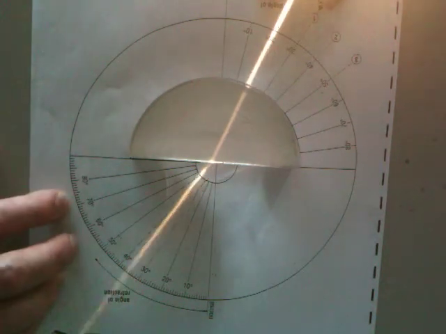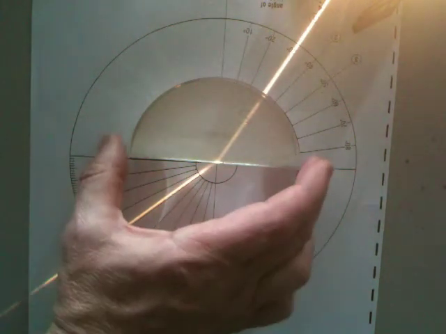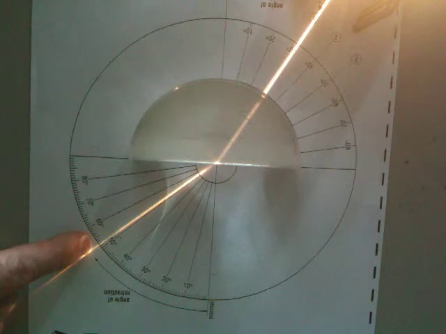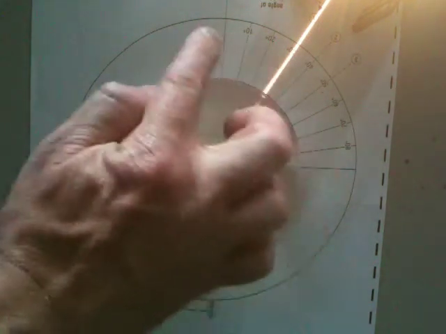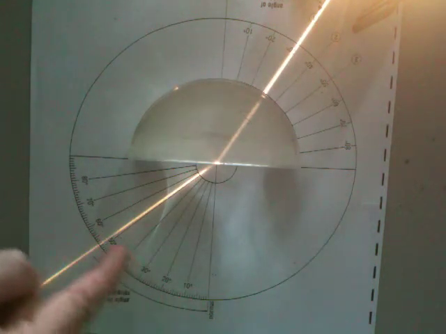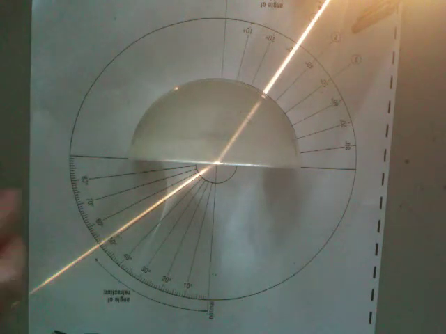If I move up to 30 degrees, you should be able to see, let me straighten this up again, that it's somewhat over 50 degrees, the angle of refraction. So the bigger I make this angle of incidence here, the bigger the angle of refraction here. And it's bending, because it's leaving the Perspex block, it's moving away from the normal.